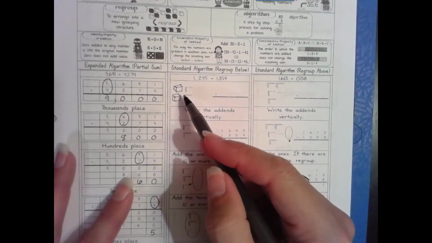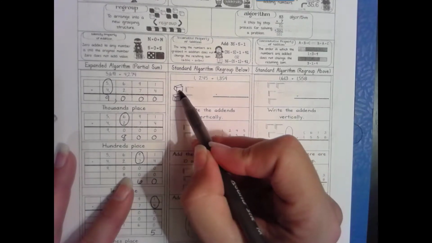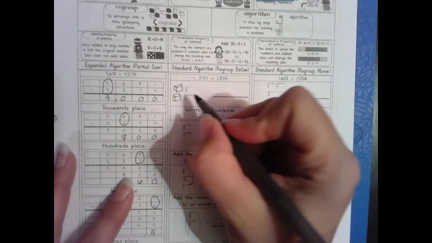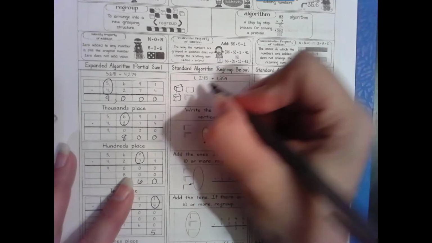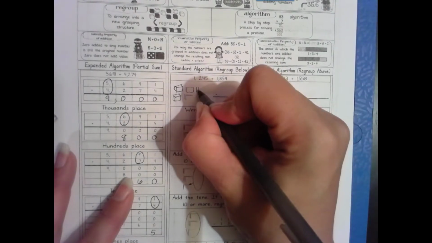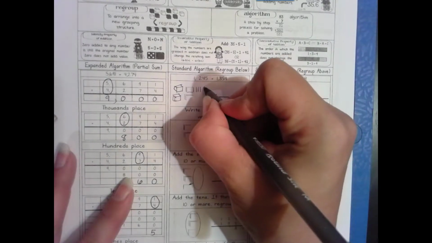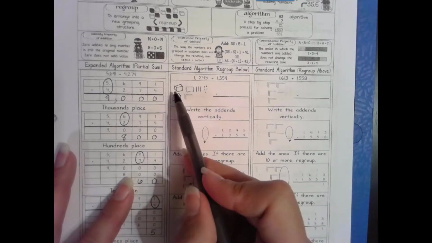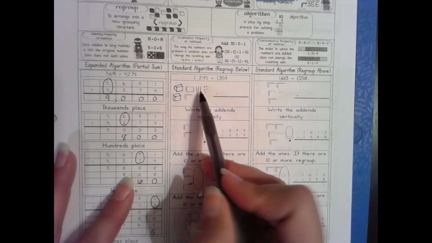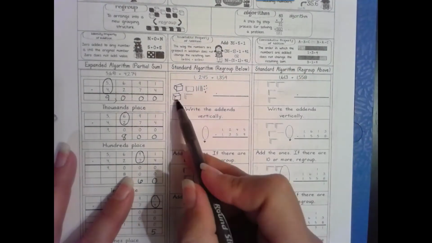So these base 10 blocks, or place value blocks, are representing, I have 1,000, and if you see there's 2 hundreds here, one in front and one in back. Then there should be 4 tens and 5 ones. So it represents 1,245.